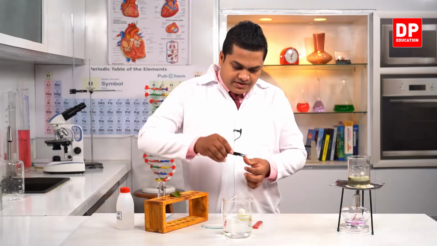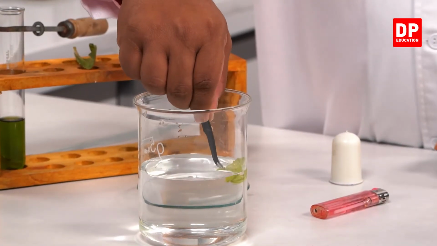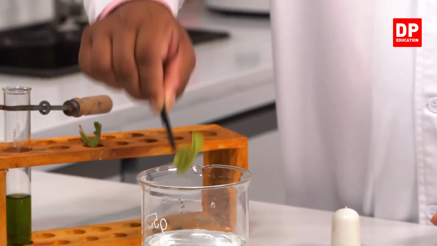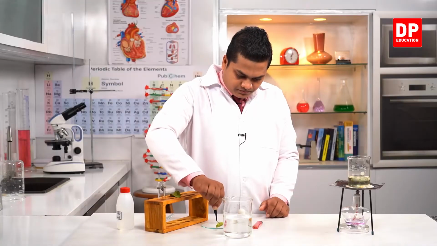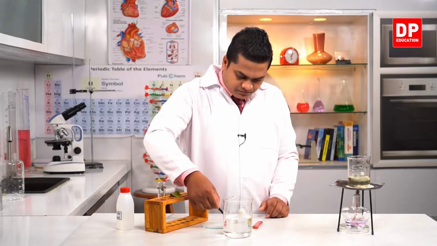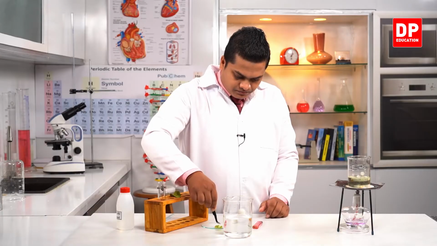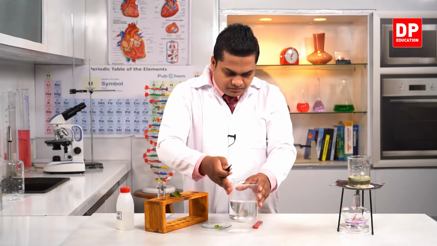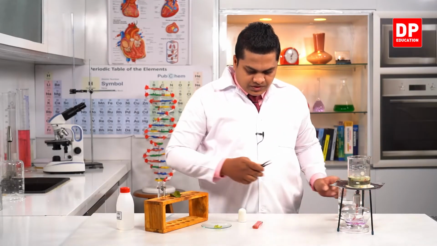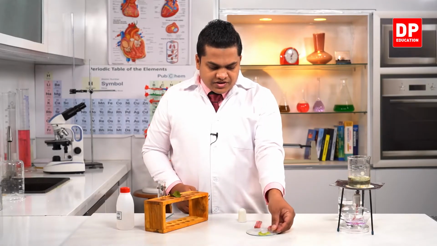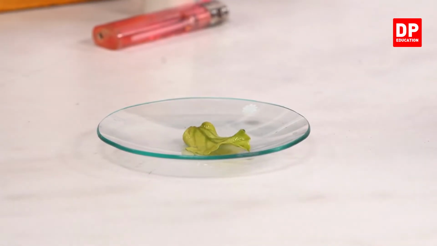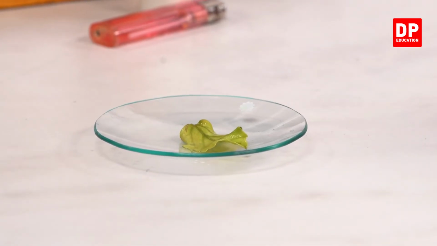Now let's take the leaf out. Now this is my plant leaf which I have prepared for the starch test, my dear children. So what are the procedures?